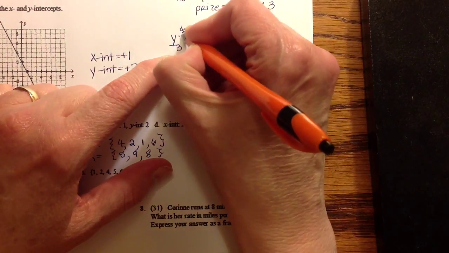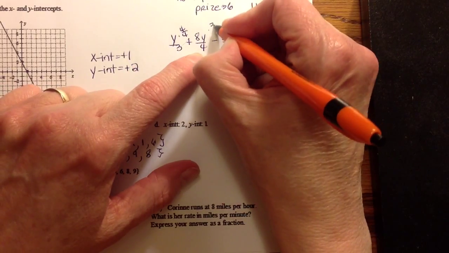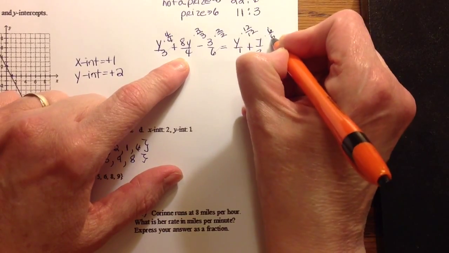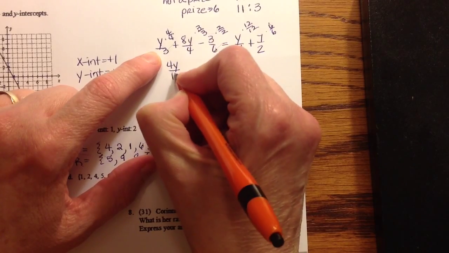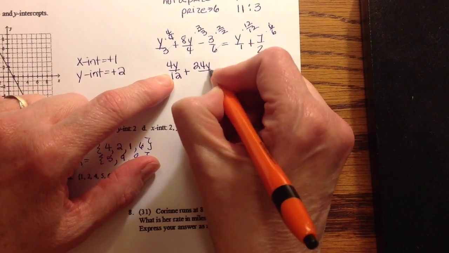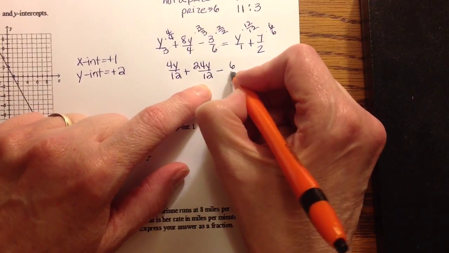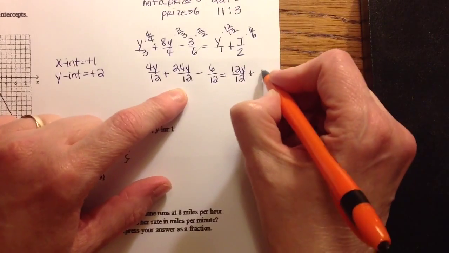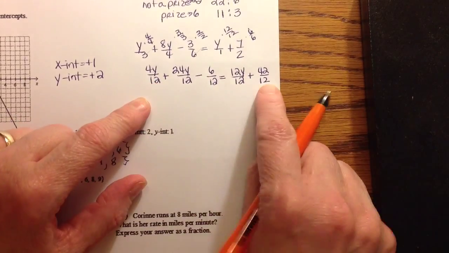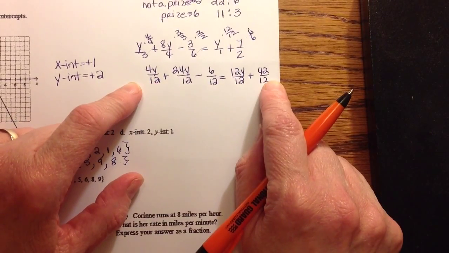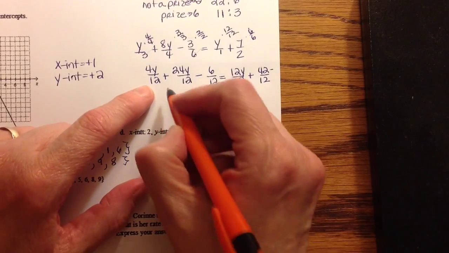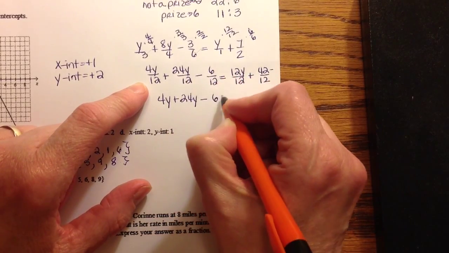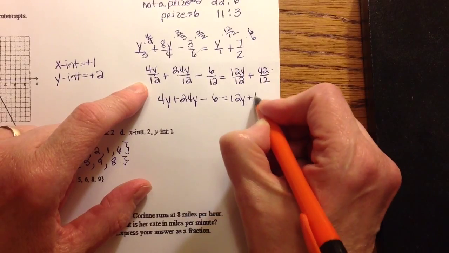So we're going to multiply the first one by 4 over 4 to get to 12, 3 over 3, 2 over 2, 12 over 12, and 6 over 6. So we'll have 4y over 12 plus 24y over 12 minus 6 over 12 equals 12y over 12 plus 42 over 12. Now once you've done that, you can multiply everything, all terms, by 12, and that will eliminate all your denominators. So we now have 4y plus 24y minus 6 equals 12y plus 42.